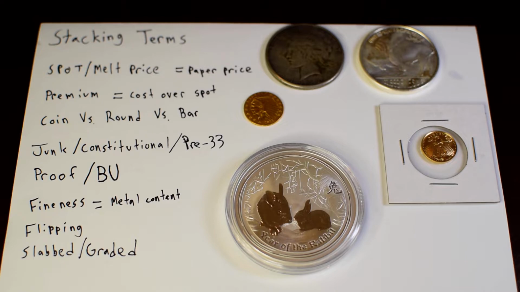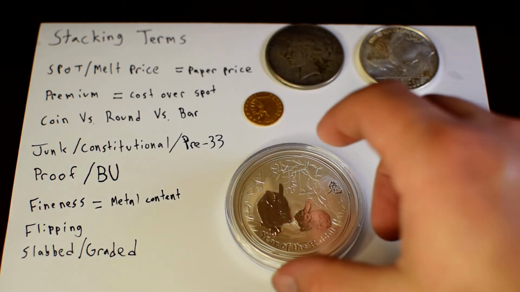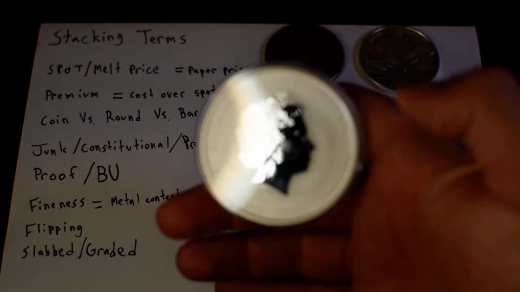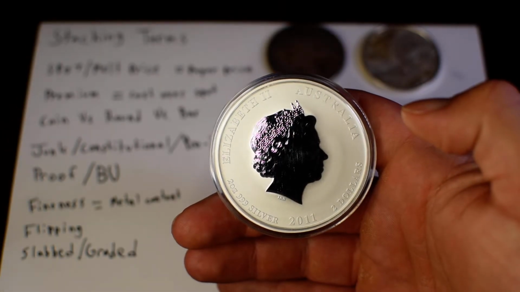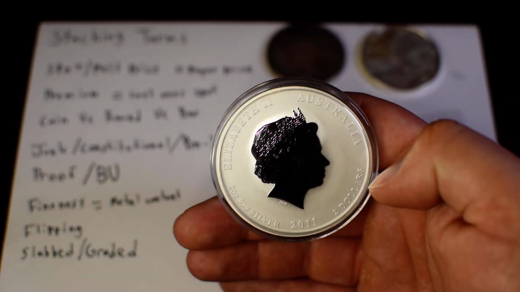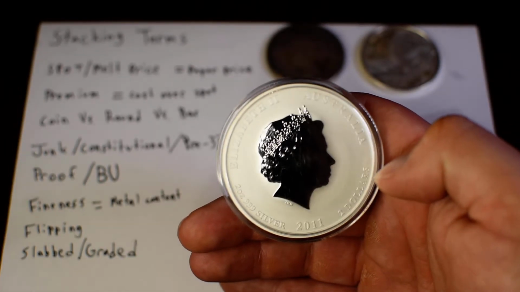The other 4 items here, these are coins. So these are defined by being legal tender. If you can see here, if I can get the camera to focus. There we go. So you can see it has a year and a dollar amount right there, $2, and this is from the Australian mint.